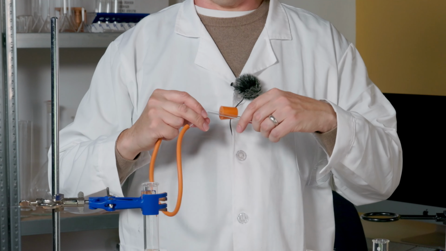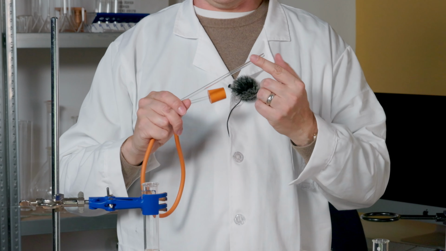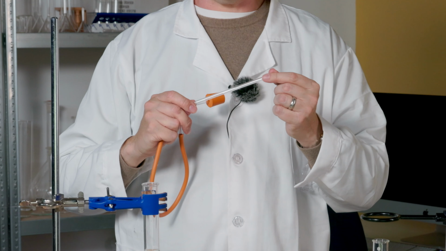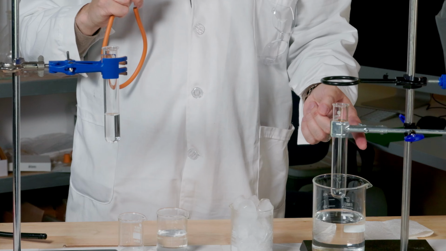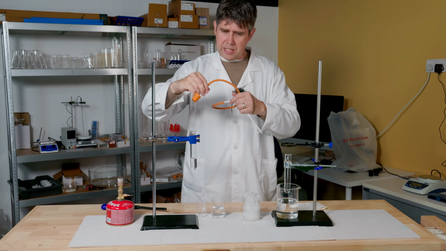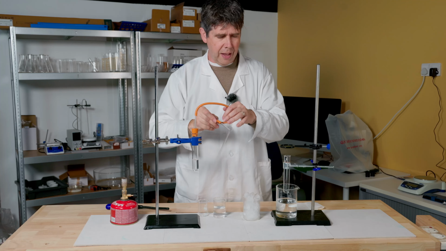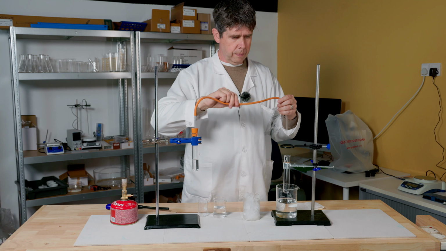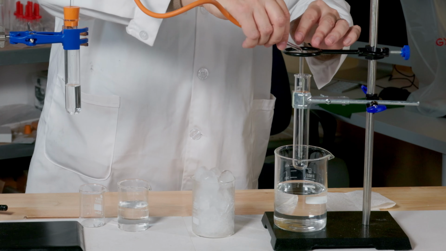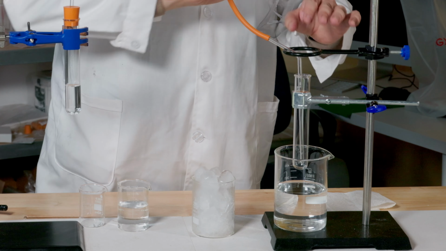At the other end of my tube is another section of glass, and that's going to get inserted into the bottom of this boiling tube here. So I'll just assemble that now. So that's going in there like that, and then this piece here, that's going down into here like that.